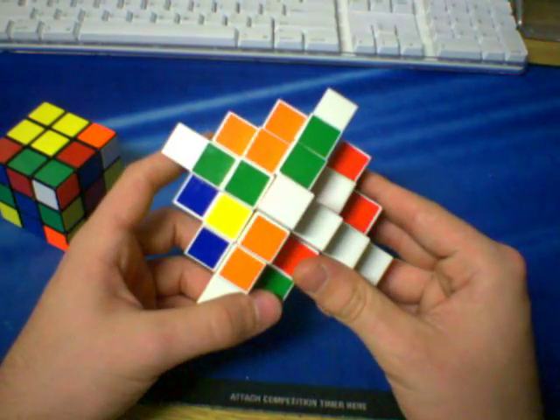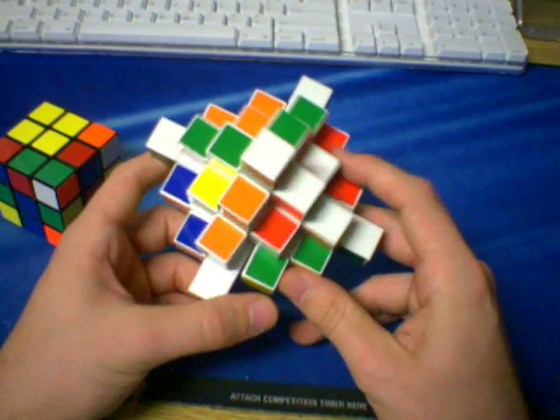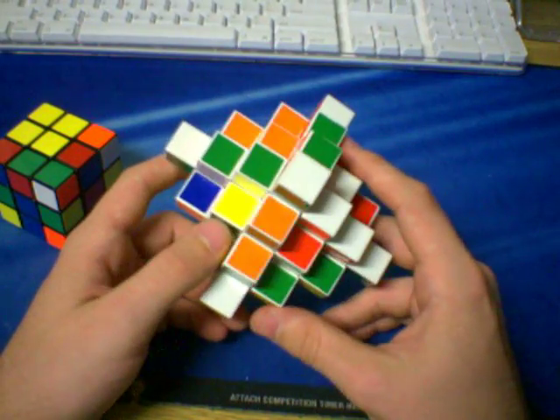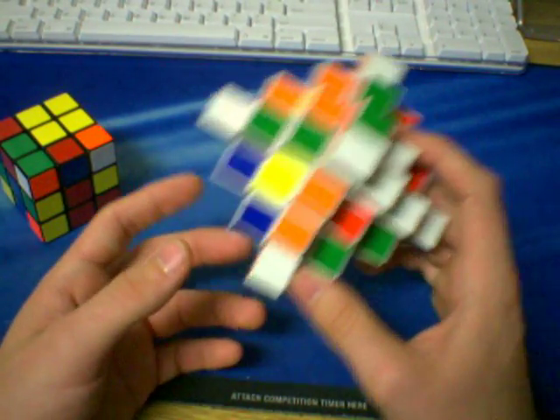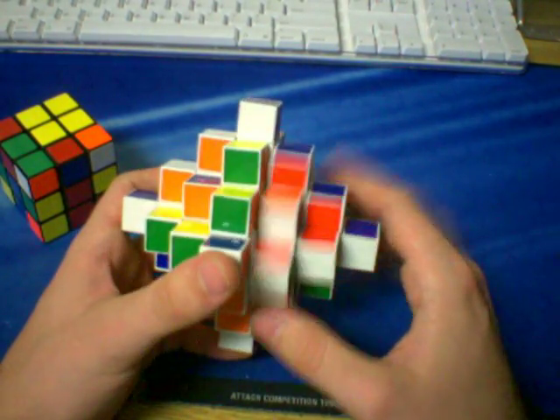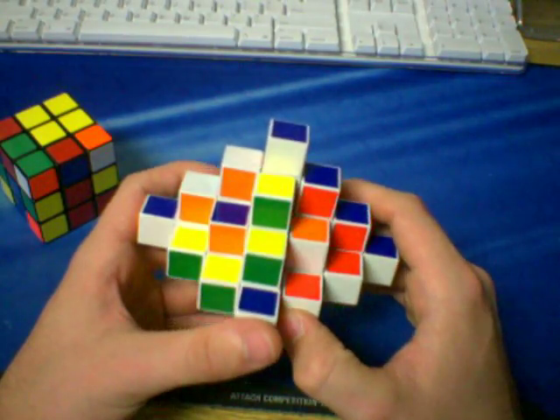If you don't orient your centers from the very beginning, more than likely you'll end up in a scenario that is either 1, incorrect, 2, a parity case, or 3, you just won't be able to solve the puzzle at all. It just won't work. So, now that we have all our centers oriented, let's go ahead and get the edges.